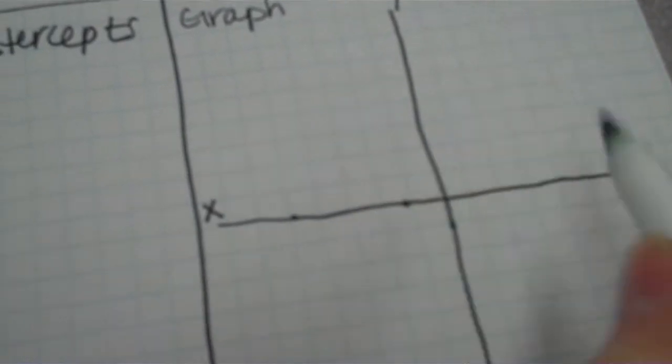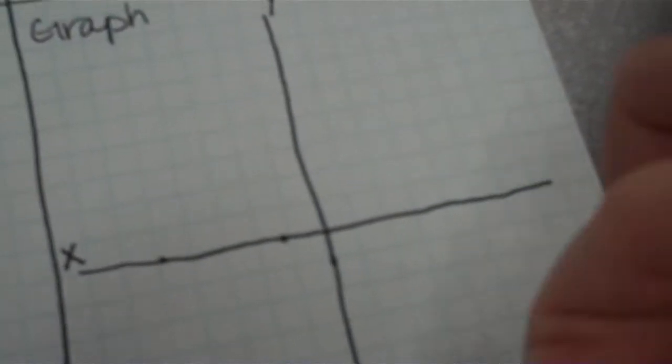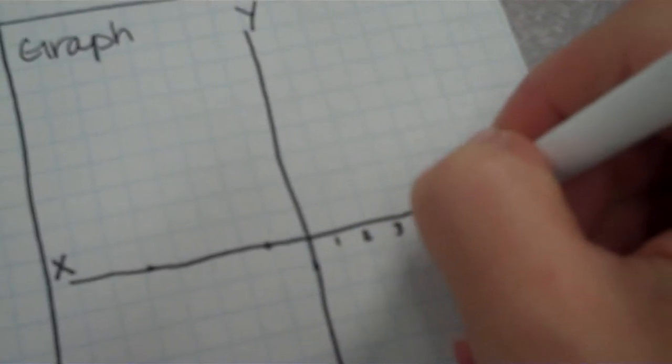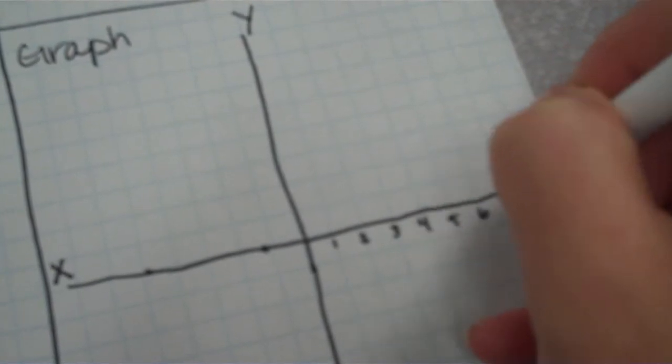Another thing you must do is put a scale on it. I need to see what, like, are you counting by 2s? Are you counting by 5s? Are you counting by 1s? I don't know until you do it. So I'm gonna put my stuff on here. 1, 2, 3, 4, 5, 6, 7, 8.